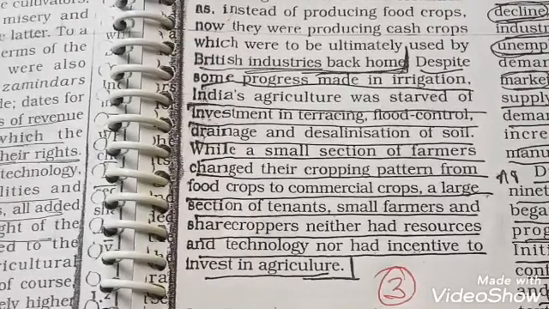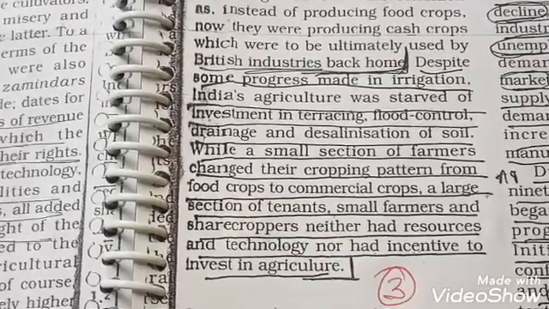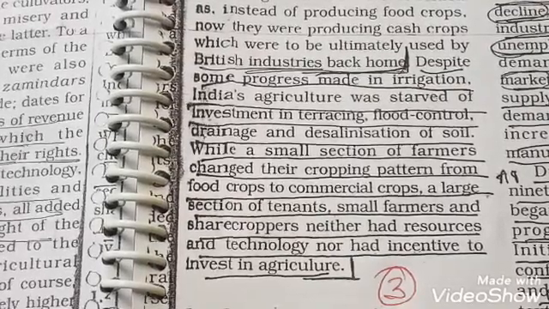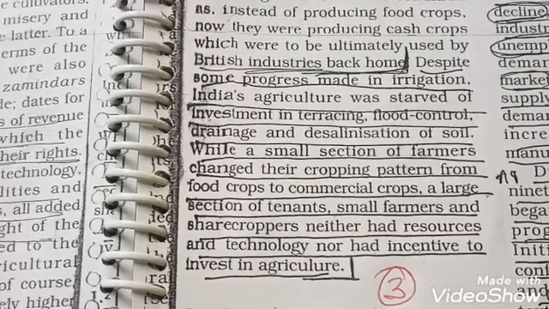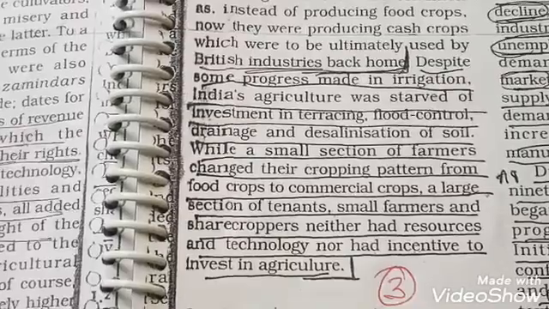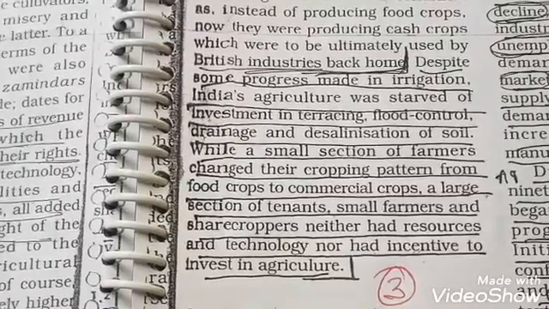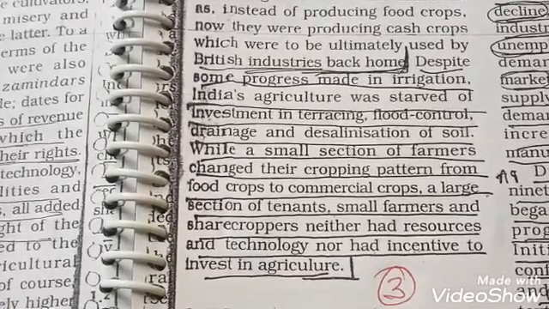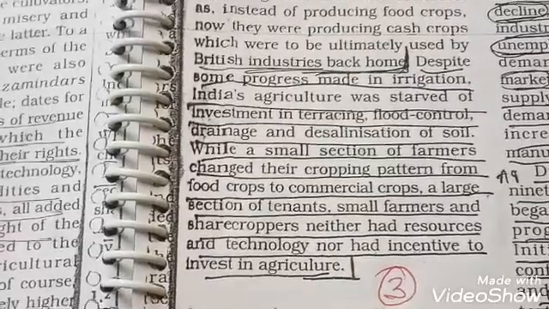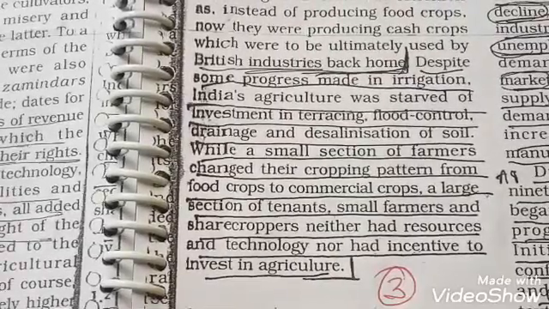Fourth, the reasons for stagnation were: 1. Land settlement. What is land settlement? I told you, there was the zamindari system. They were only concerned about profits. They did not cultivate the land themselves. They gave it to the cultivators to cultivate the land, and they did not improve the condition of the land or the agriculture. Their main aim was to collect interest from the farmers.